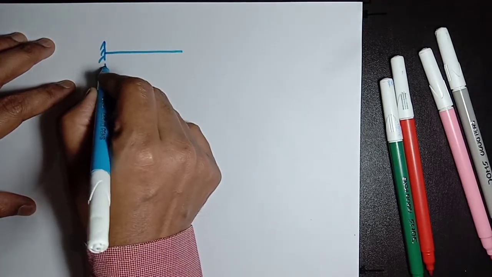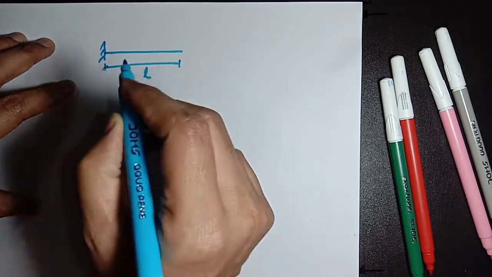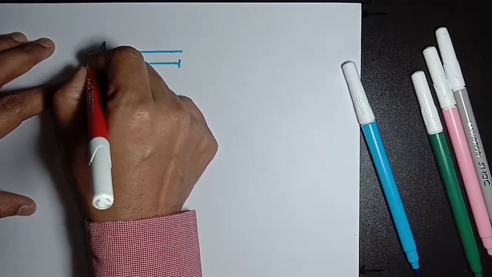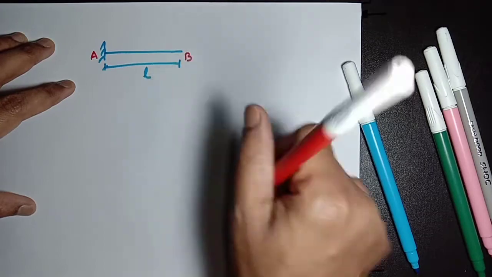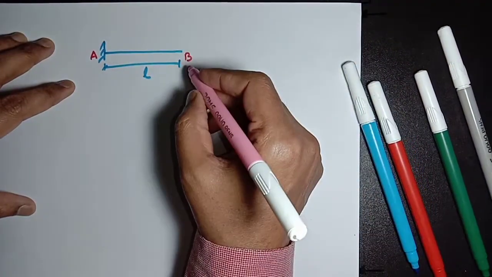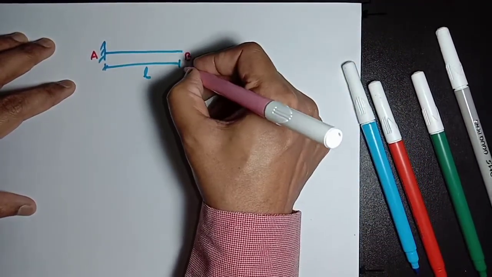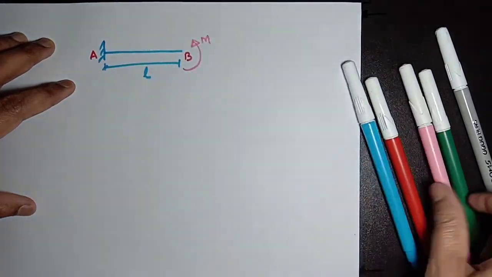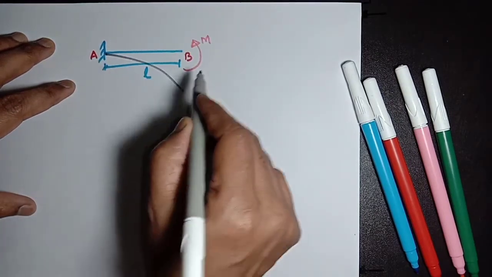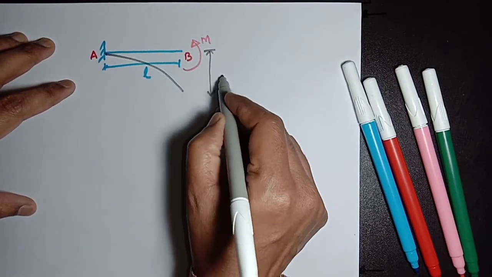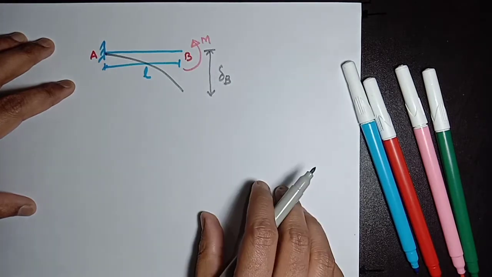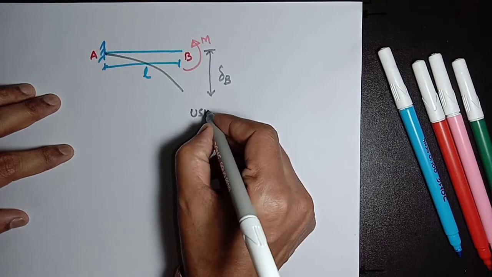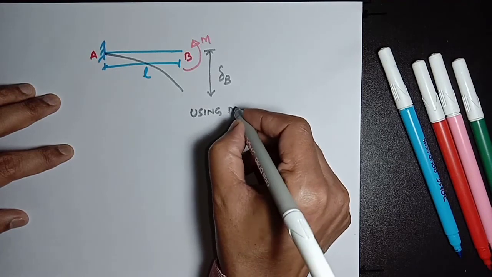The length of this beam is L, and the fixed support is designated A and the free end is B. At point B a concentrated moment M is acting, and we are going to find the deflection delta B here, solving this example using the moment area method.